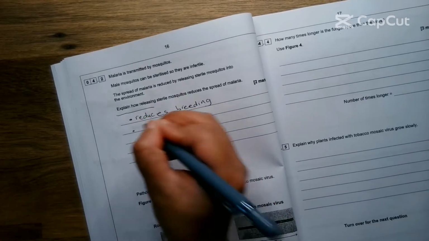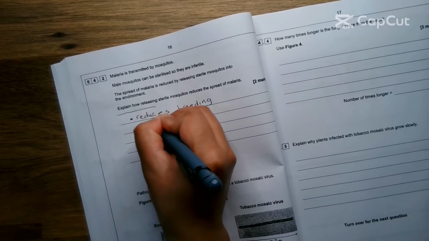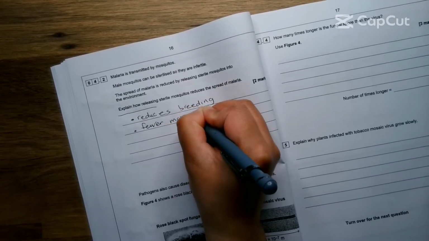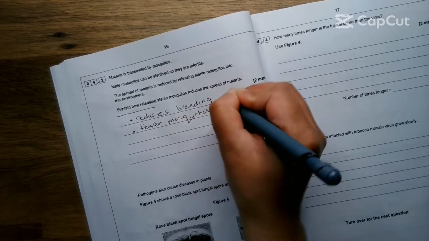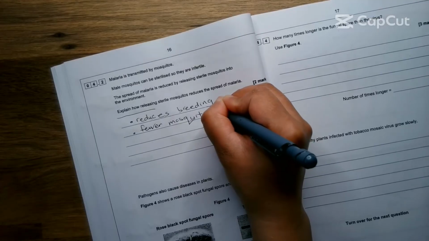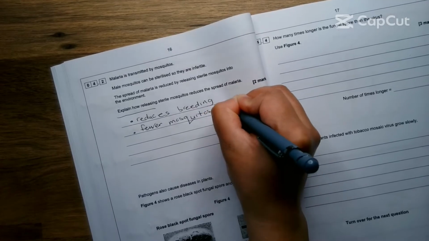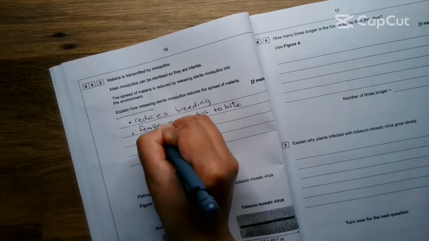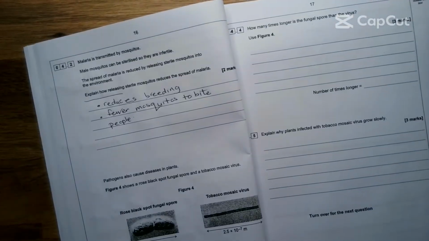That means I will have fewer mosquitoes biting people. And that's my 2 points made. Okay.